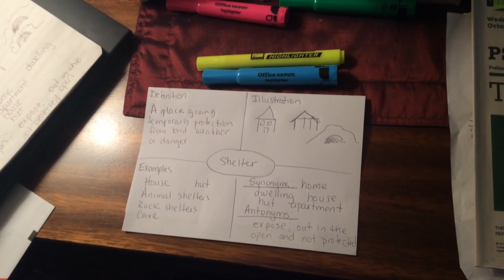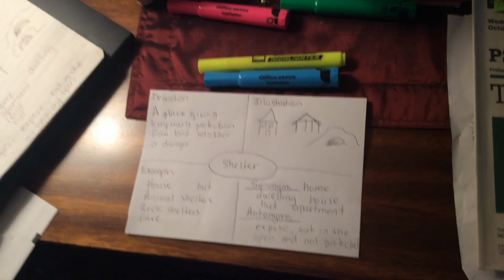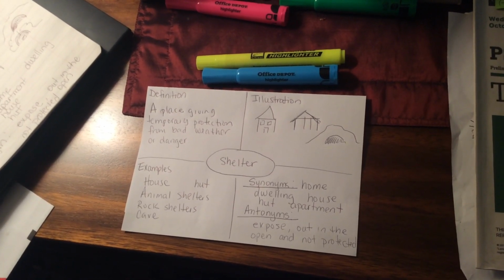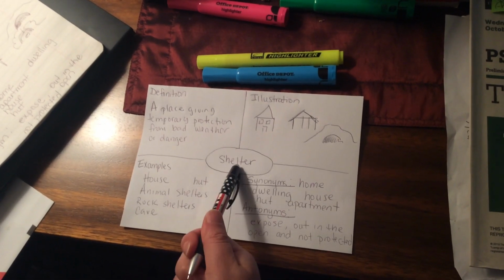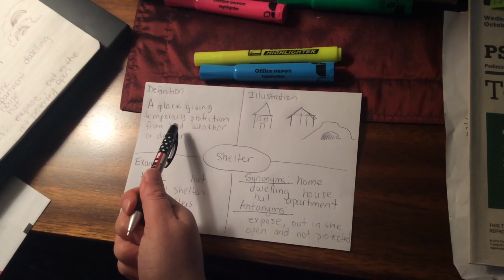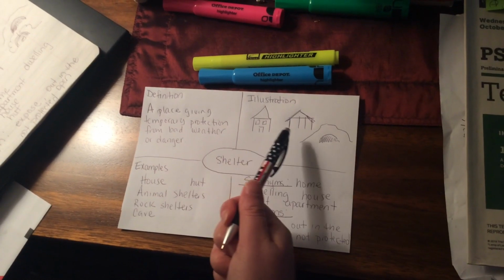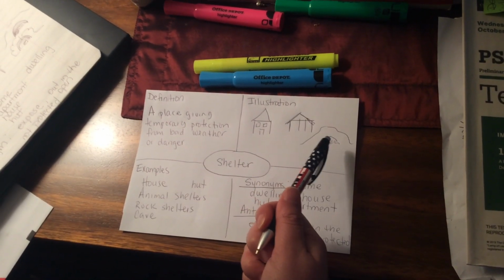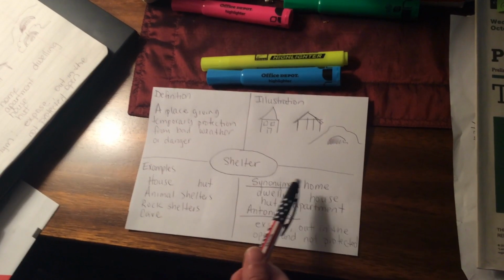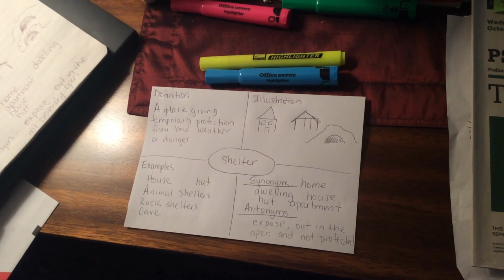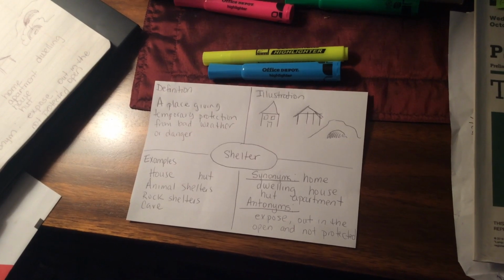Our word for our reading, our language arts, is the word habitat. So you'll refer back to this video to put habitat in the center, write the definition of habitat, draw illustrations of what a habitat may look like, give examples of different habitats, and then the synonyms and antonyms for the word habitat. I hope this helps you.